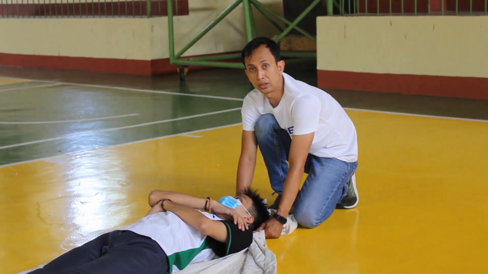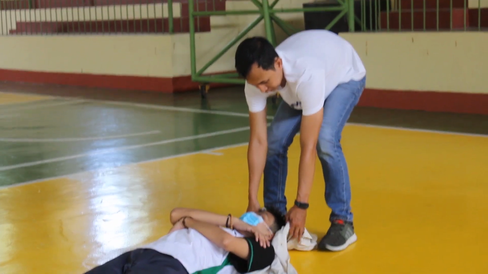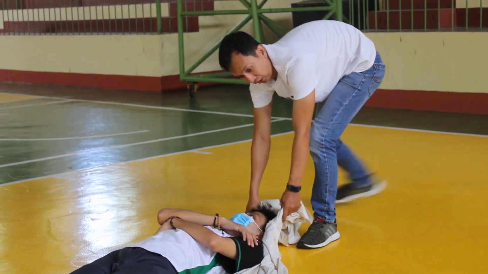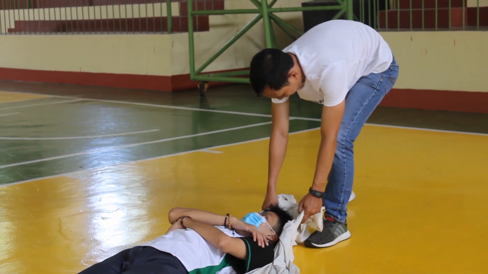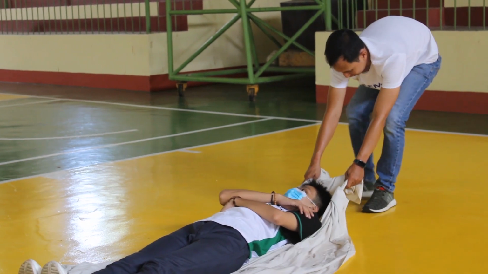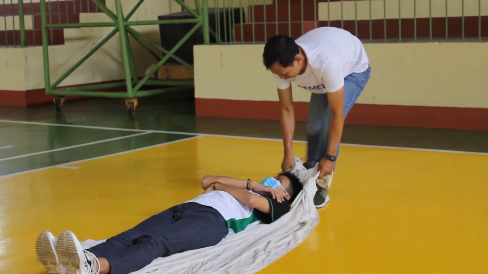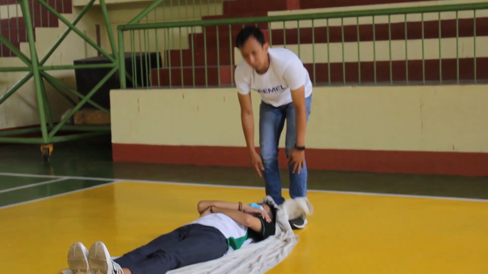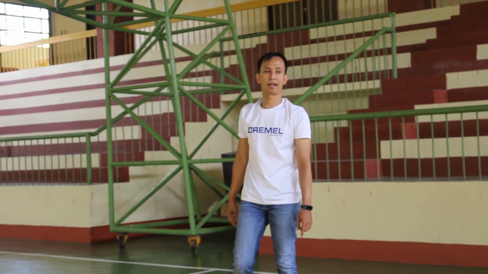Then the rescuer will be placing himself in a squat position, placing one leg at the back. This is to sweep any object in the direction of the pull. So you need to sweep first to make sure that the path is clear, then pull. Then move backward, sweep for any obstruction, pull, sweep, and pull. So this is how you're going to move the victim from a burning place using a blanket drag.